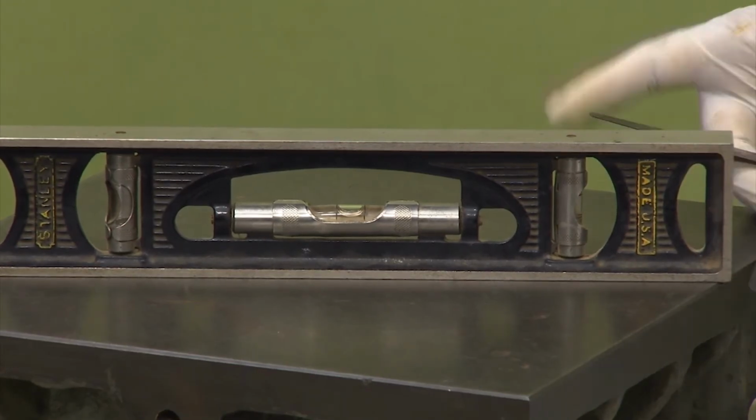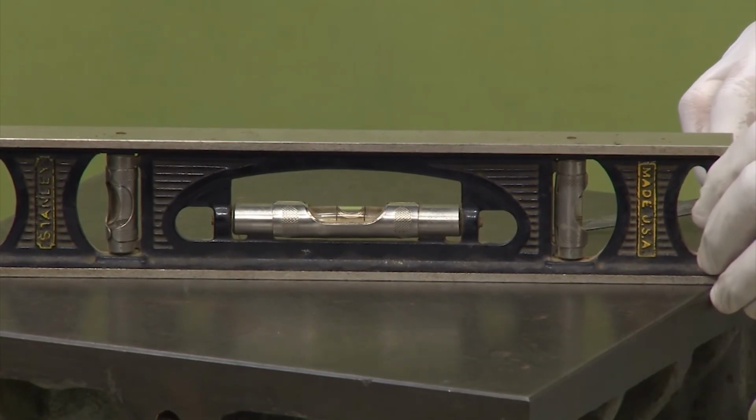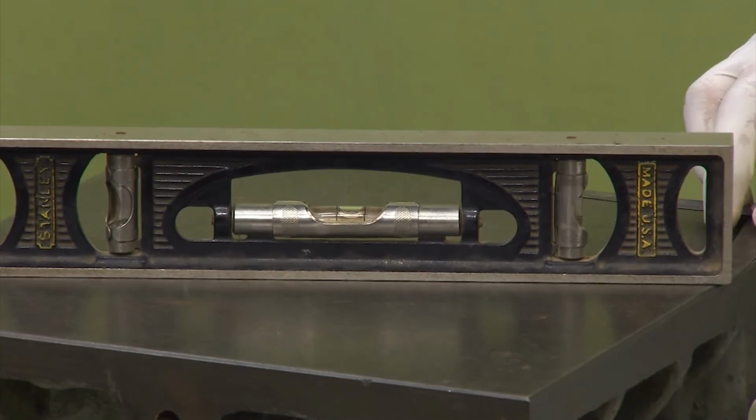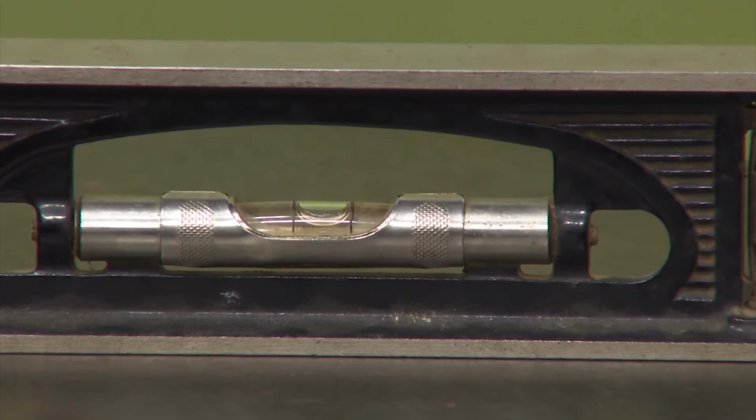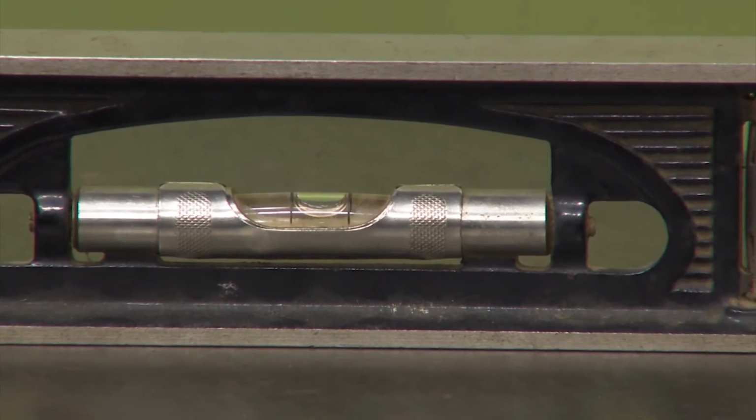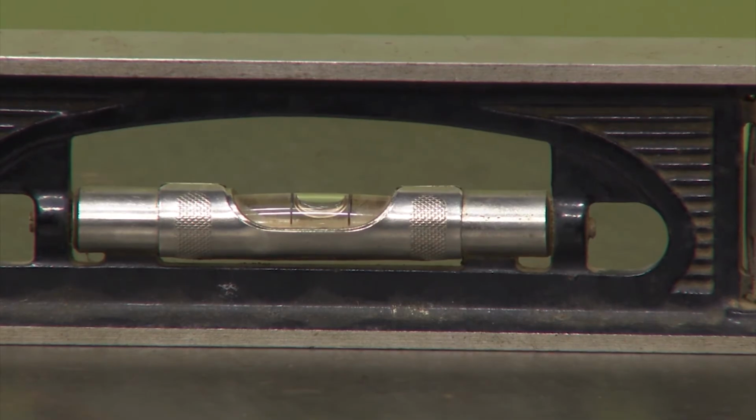So, let me try to put this 5 by 100 leaf here at the end. Do you find the movement in the bubble? There is no movement. That is 5 by 100 mm, it does not move. So, let me try to increase the thickness, this one, okay.